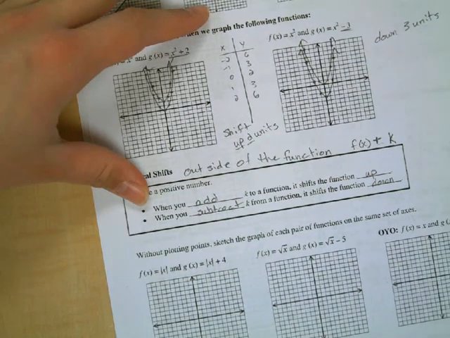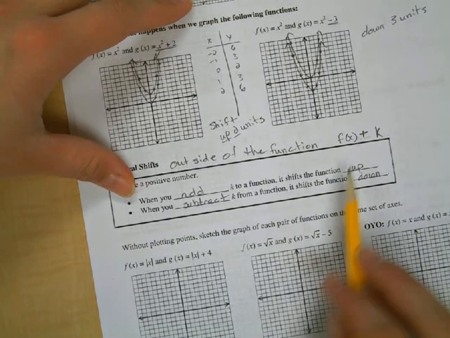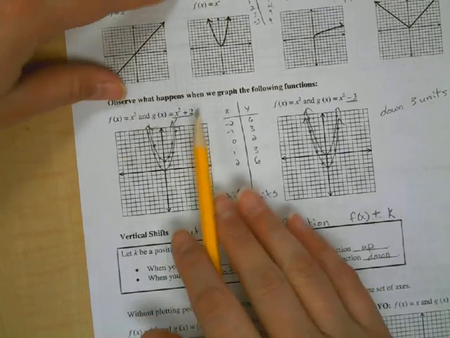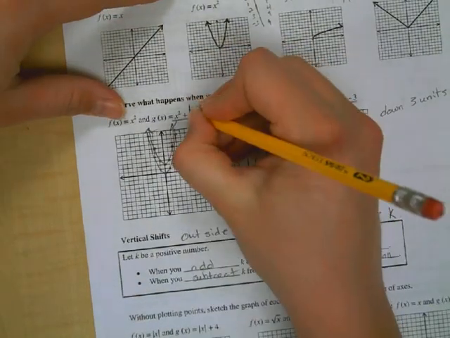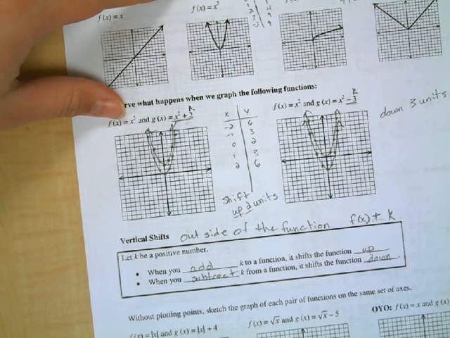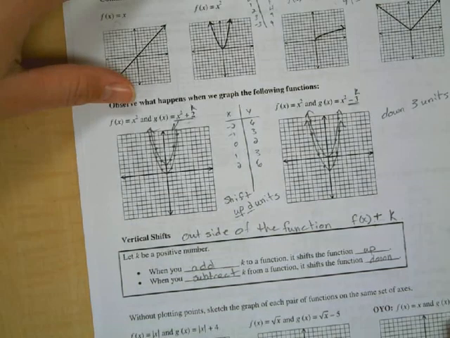Okay, so if you get plus k here, you're going to go up. If you get minus k there, you're going to go down. That's all there is to it, just like here. This is my k value, so we went up 2 units. This is my k value, so we went down 2 units. Okay, that's really all there is to shifting vertically.